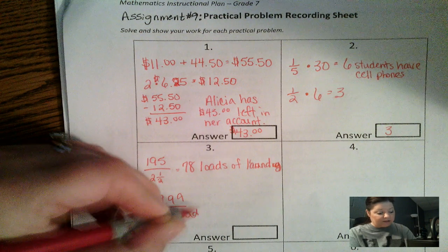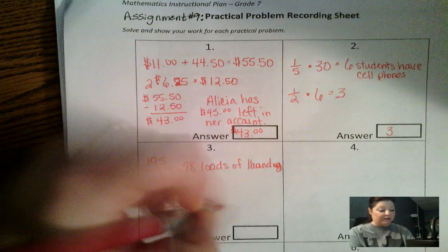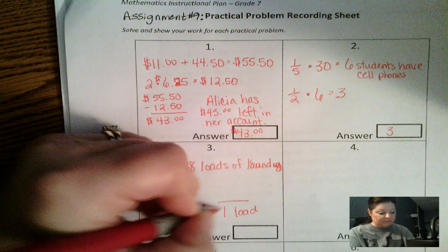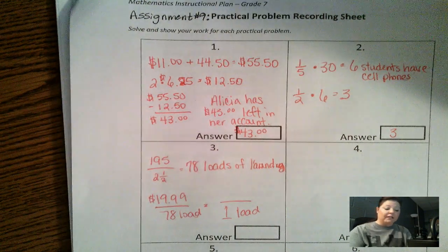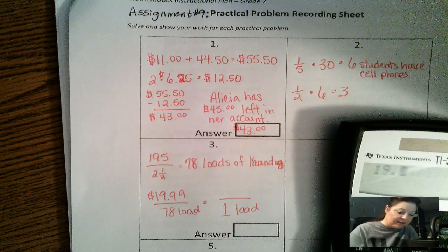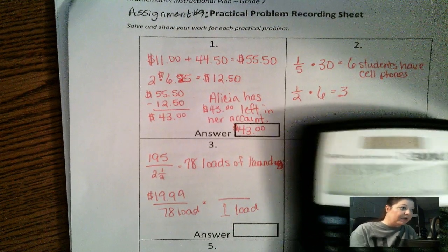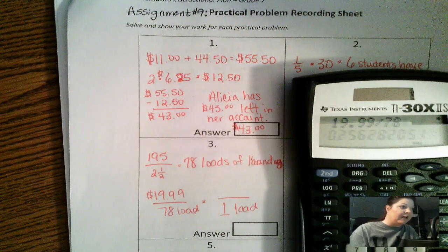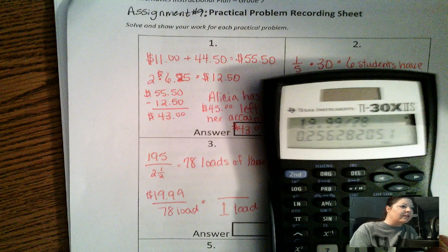Okay, so this will tell us how much for 1 load. So all we have to do is divide, because we know that 1 load's on the bottom here. So we can say $19.99 divided by 78.